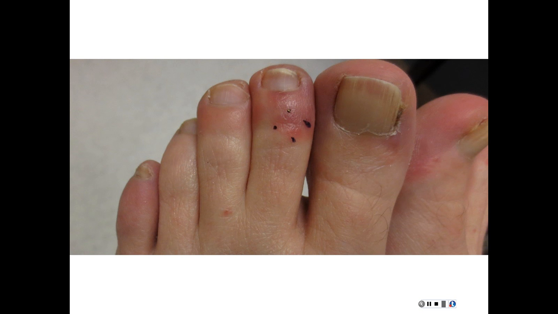What I think about, and perhaps this would be a very atypical presentation for Raynaud's, but I think Raynaud is more that straight line of demarcation. It's a little bit localized distally for Raynaud's phenomenon. So what else? You potentially have an embolic disorder, so embolism of some sort in an older person, cholesterol embolization.